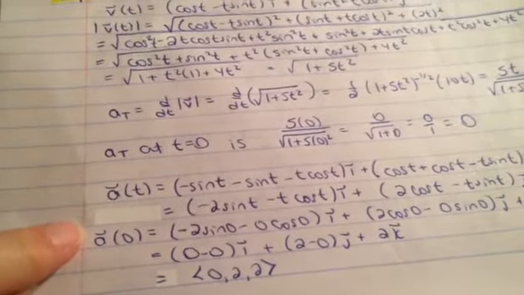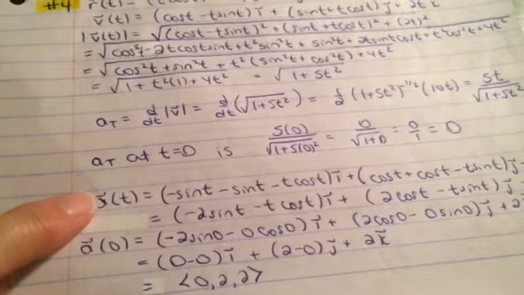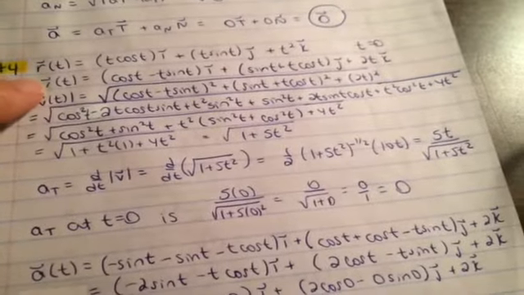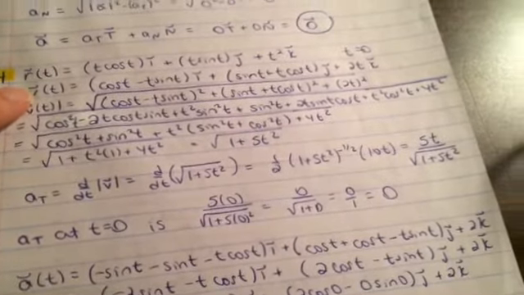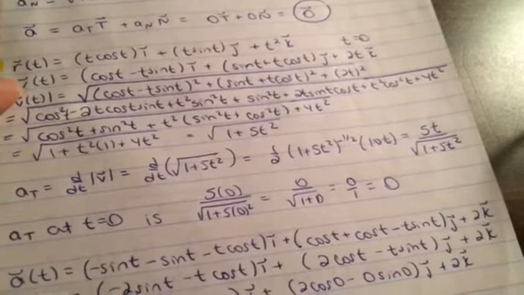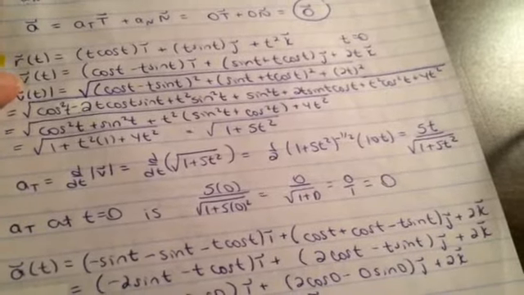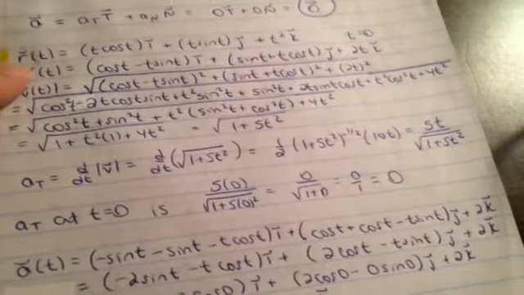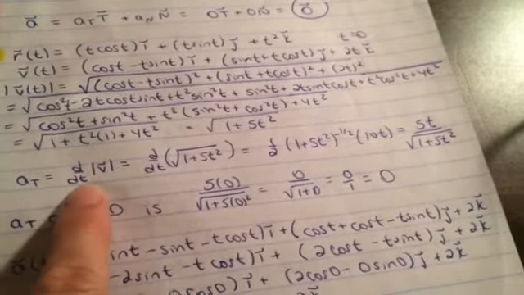Or to make your work easier, you can go ahead and plug in the 0, because at this point you're done taking derivatives. This was the last derivative you had to take. You couldn't do it up here, or here, either one of those, because you were still going to have to take another derivative.